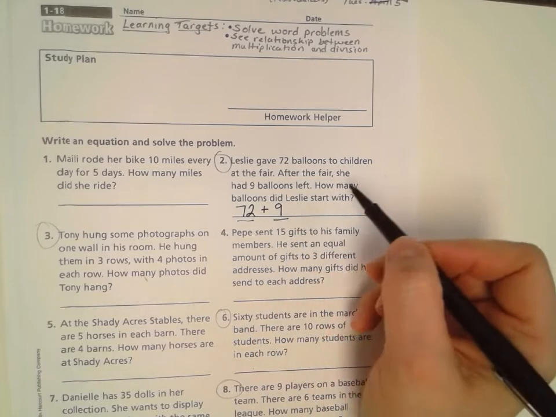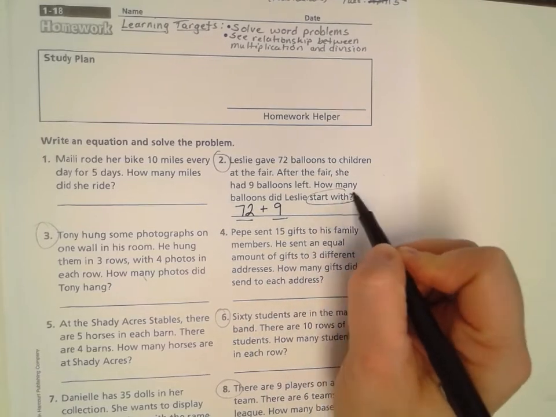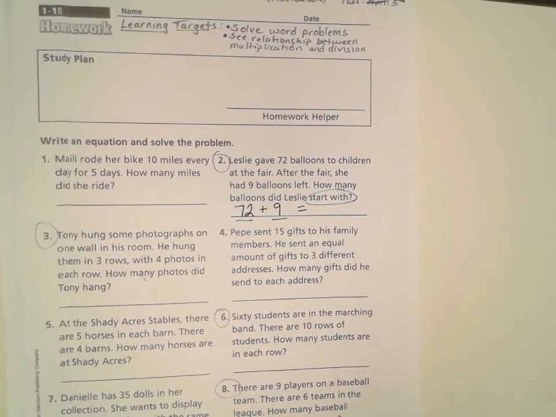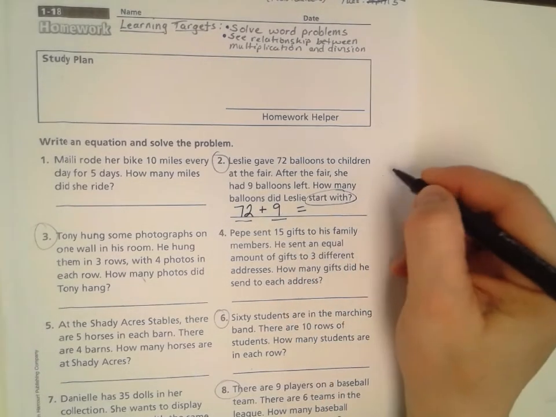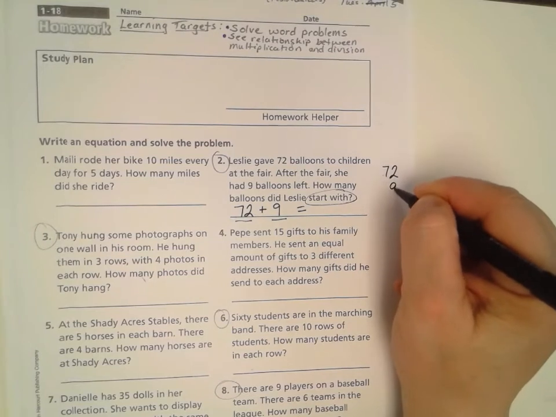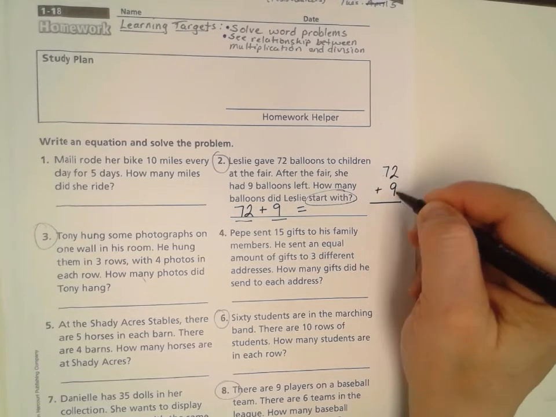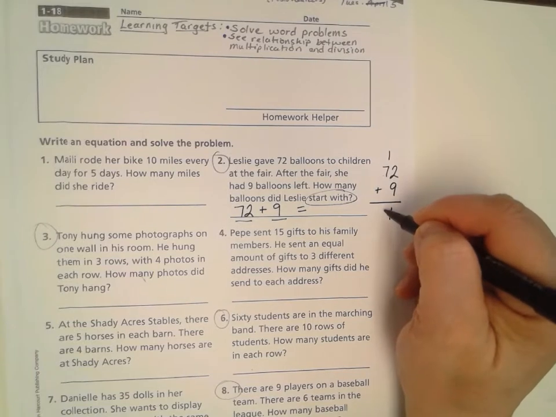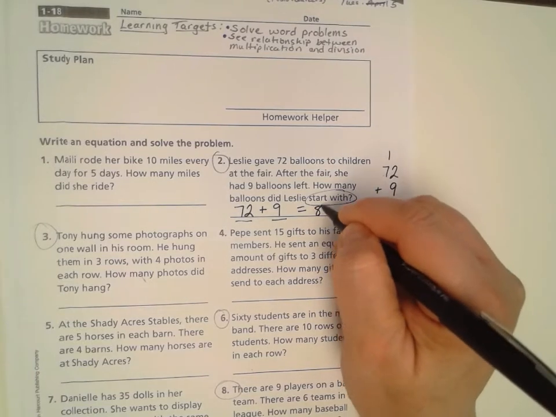They want to know how many they started with. In this case, we could look at just 2 numbers and just try to shove them together. But this one isn't division. This one is actually an addition problem. 72 plus 9. I'm going to take my 72, my 9, do it up and down. 2 plus 9 is 11. 1 plus another 1, 81. Equals 81 balloons.